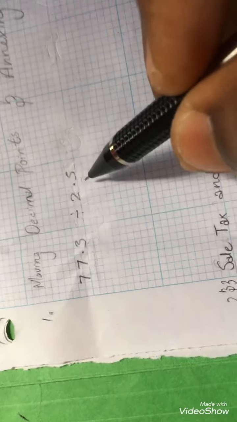I have a question here: 77.3 divided by 2.5, right? So this is two topics in one. So we're gonna do the moving decimal points first. So when we have a decimal dividing another decimal, we're gonna have to move the decimal point in the divisor in order to make it a whole number, right?